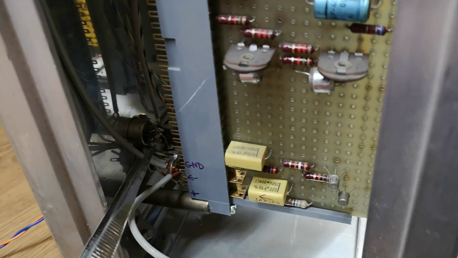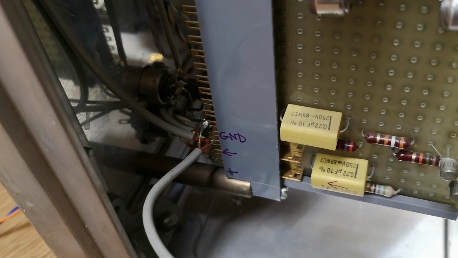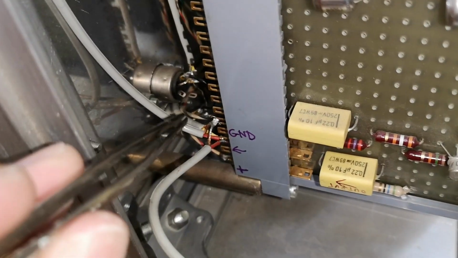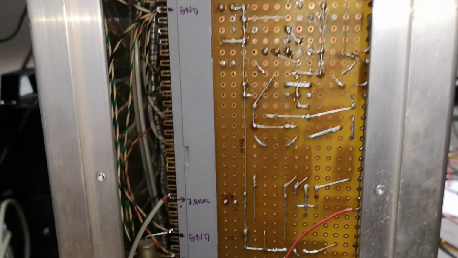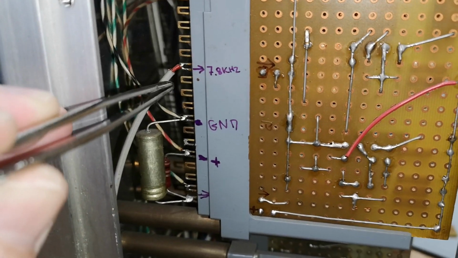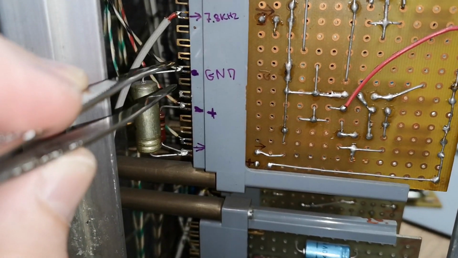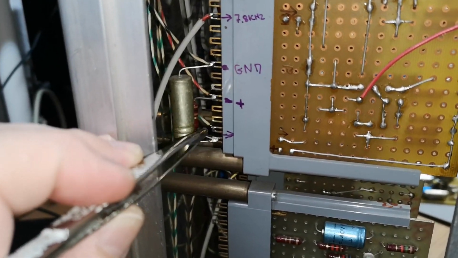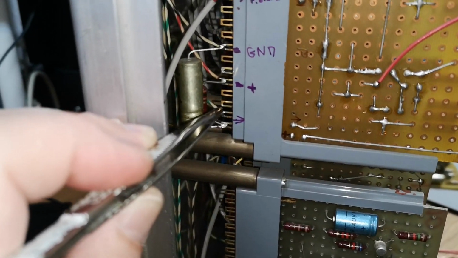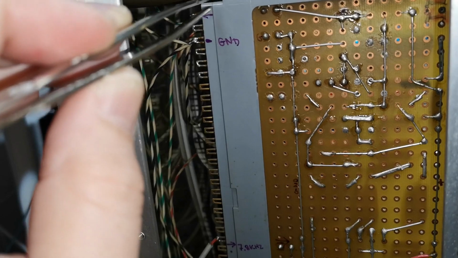So this output goes actually to two things. As you can see here, I think it's difficult to see. Let's get some light. So it goes up here to another module. And see, this module again is very, very simple. We've got ground and ground, so that was easy, right? And then there's only one other input, and the 7.8 kilohertz goes in here, and then there's an output.